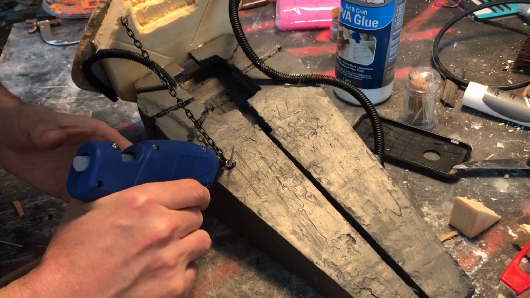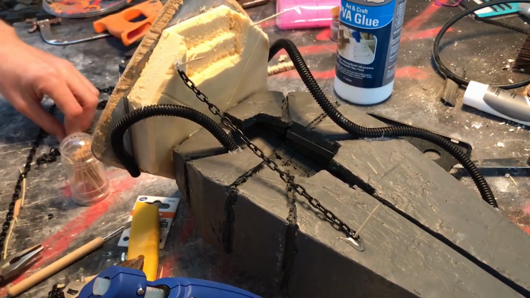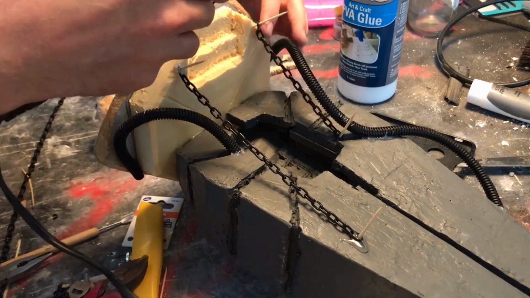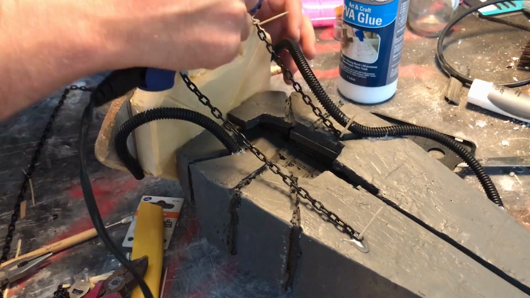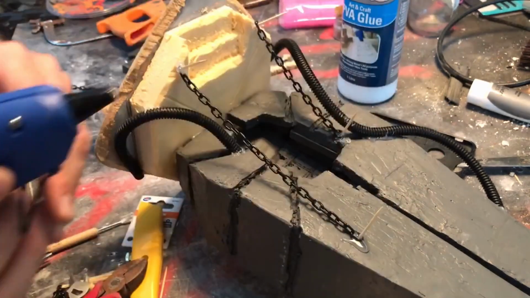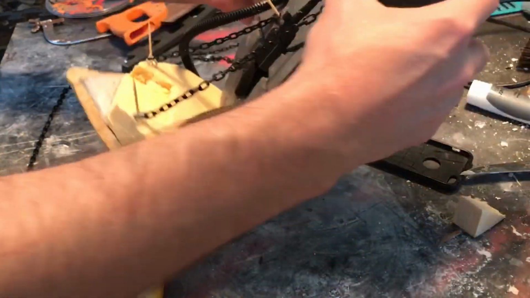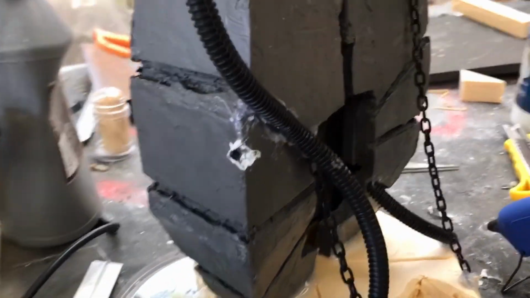Once I'd cut the chains to a length that I felt appropriate, I anchored them in place by sticking in a toothpick, looping over the chain, and then hot gluing it in place. Don't worry about using too much hot glue because we're going to be applying a whole lot more later on. It'll just add to the effect. This would be a good point to add some battle damage if you wanted to, cut out some chunks or anything like that, which is what I did.